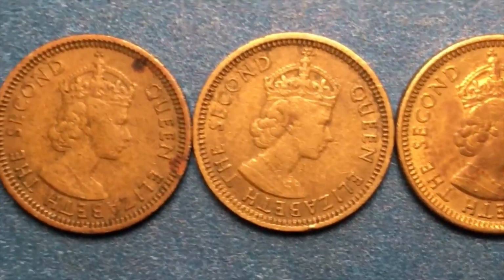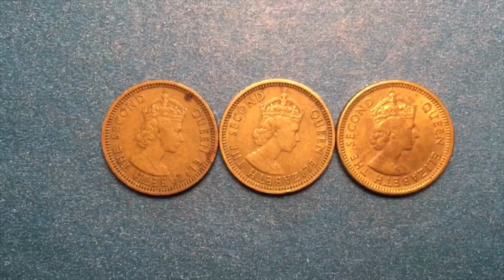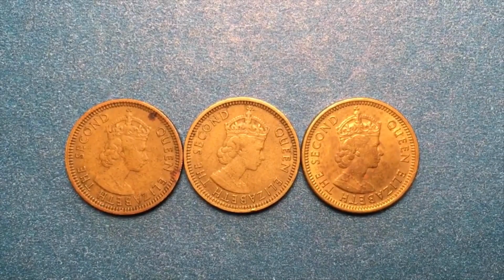And if we look down closely, we see that this is the first portrait of Queen Elizabeth II, and that portrait remained on all of the 5-cent coins from Hong Kong until 1988. We don't have the 1988 coin here because it was not widely distributed.